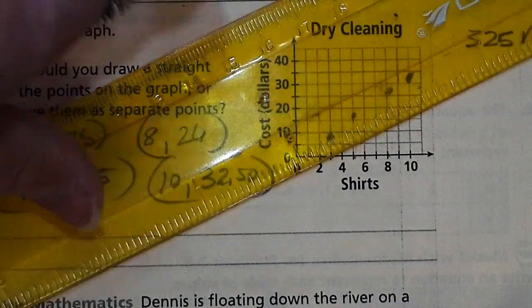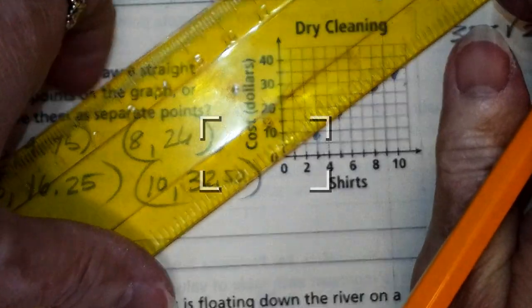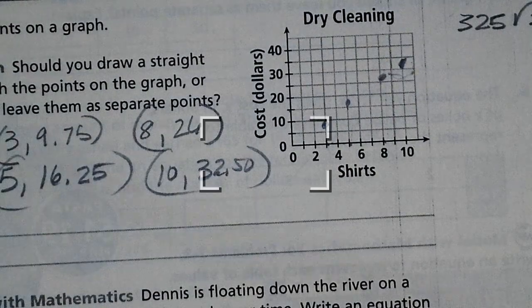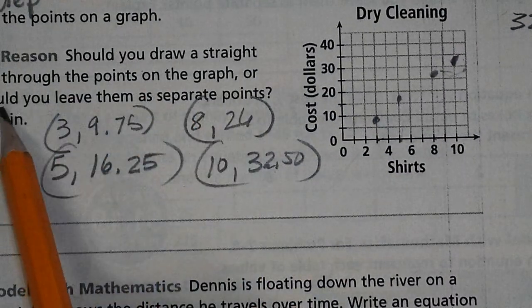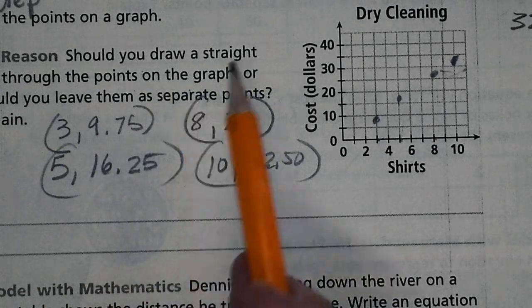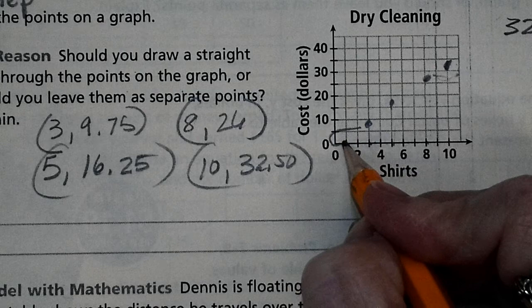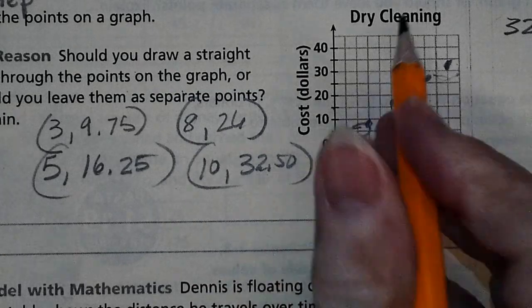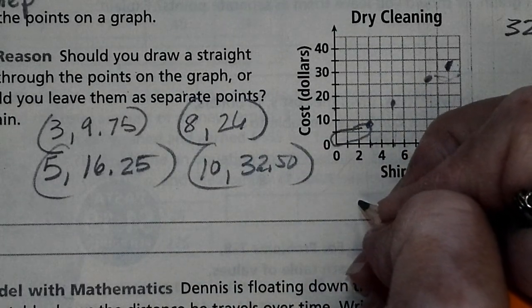All right, so hopefully you can see that they should lie somehow in a straight line, right? Okay, I am not going to connect the line, so that's what this one says. Should you draw a straight line through the points? So when we connect them, we're saying that all of these values in between here make sense. Well, can I have a half a shirt? Can I have 3/4 of a shirt?